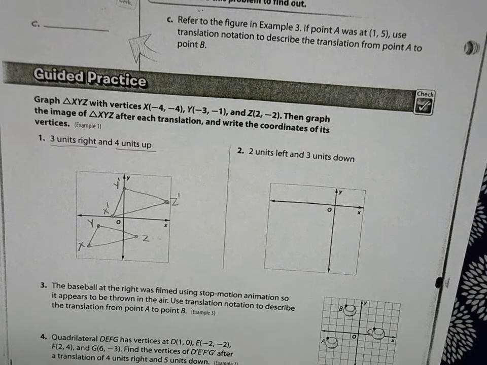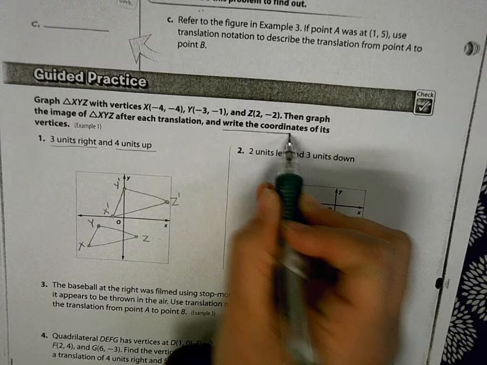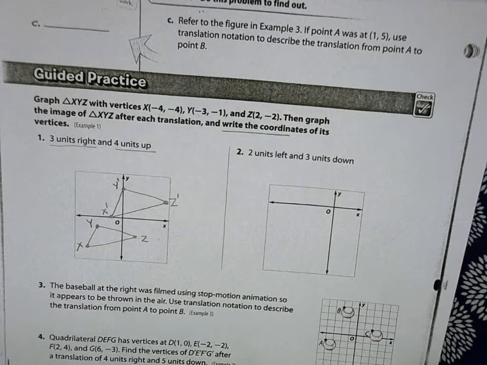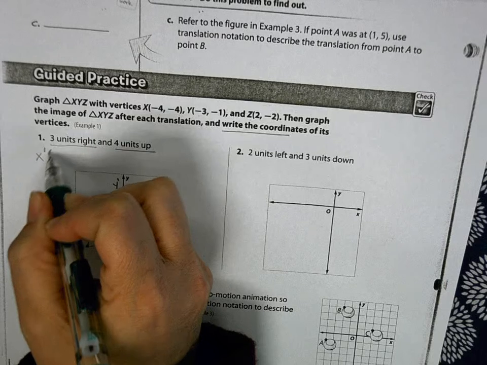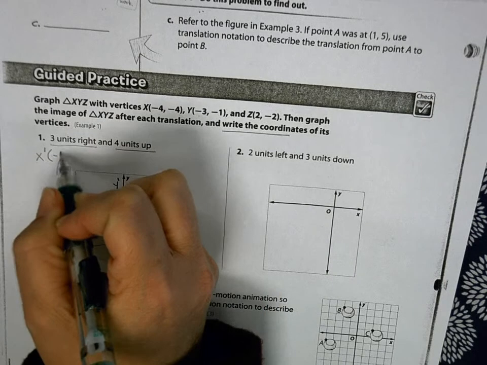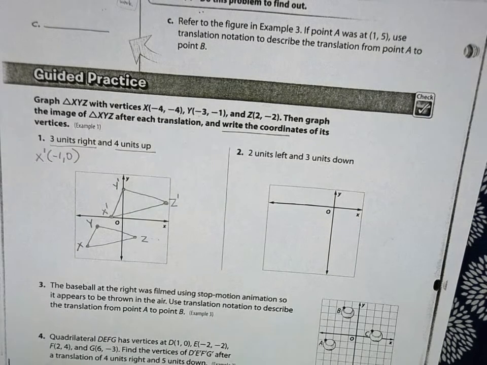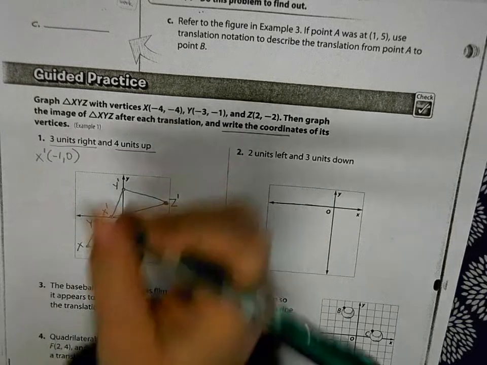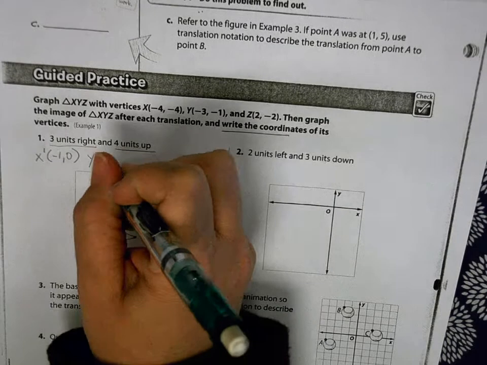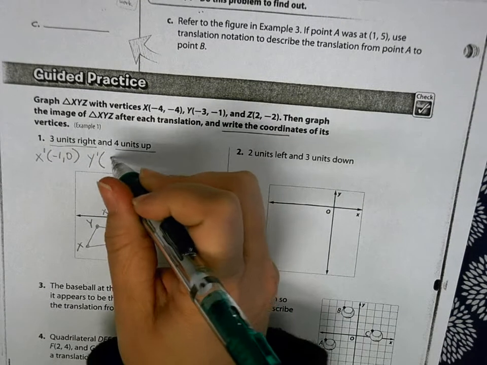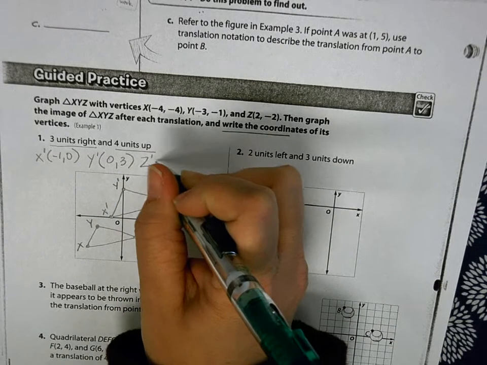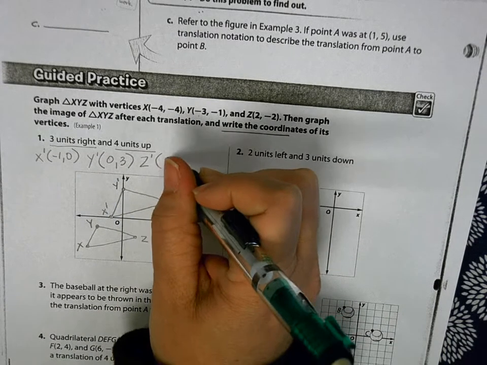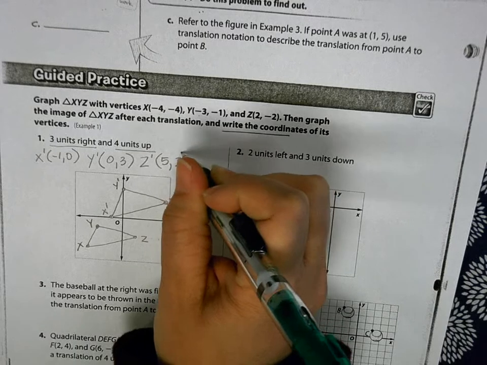And then the last thing it says to do is write the coordinates. Okay, so all you have to do is you go through and you rewrite them, but you write x prime like this, parentheses, and then the new one is at -1, 0. And then y prime with the parentheses, and that new place is at 0, 3. And then z prime is at 5, 2.